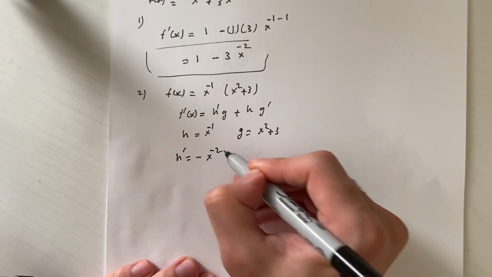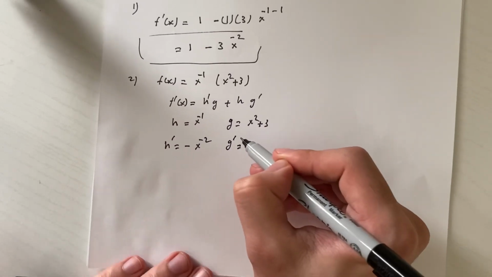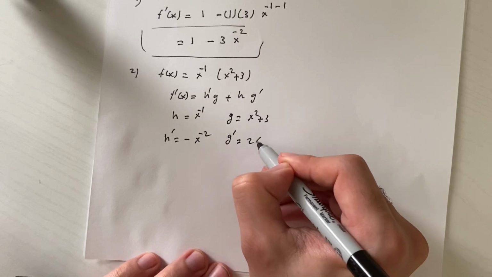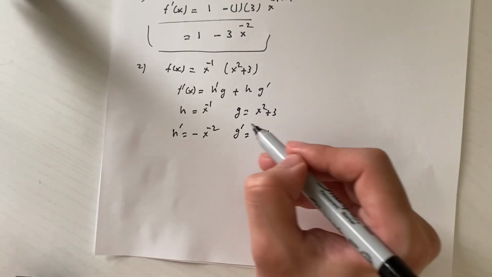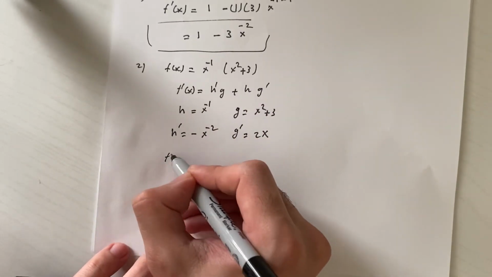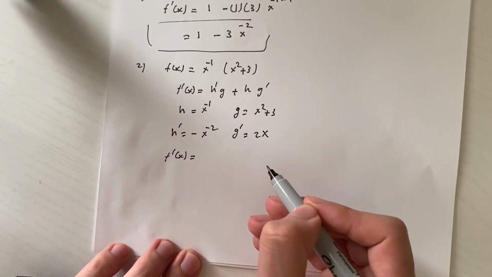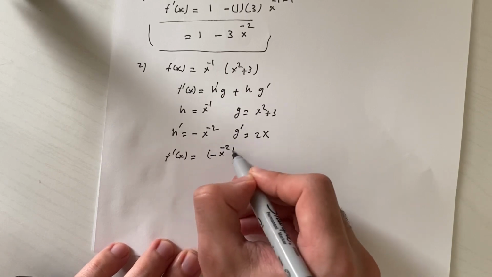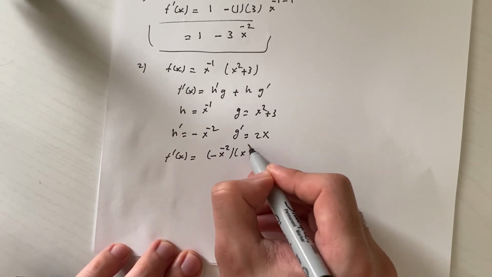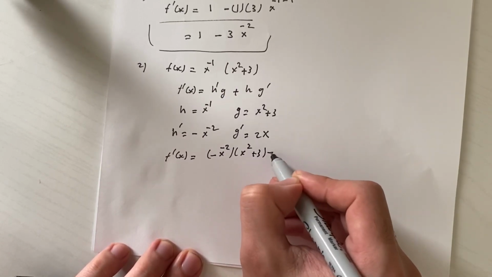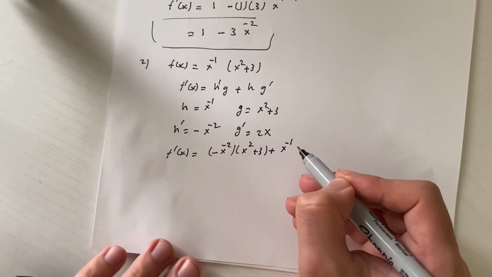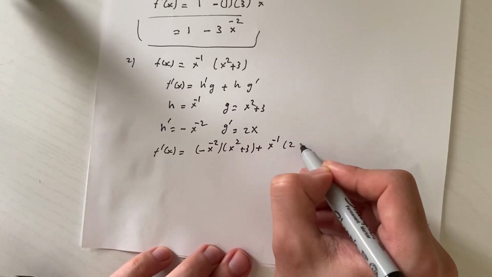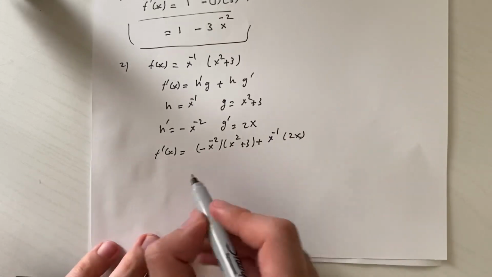Here we use the power rule to find the derivative. Now we are ready to find f prime of x. So h prime will be negative x to the negative 2 multiplied by g, and then plus h multiplied by g prime.